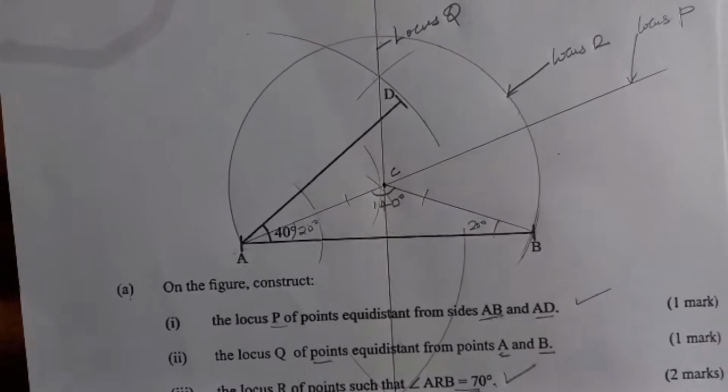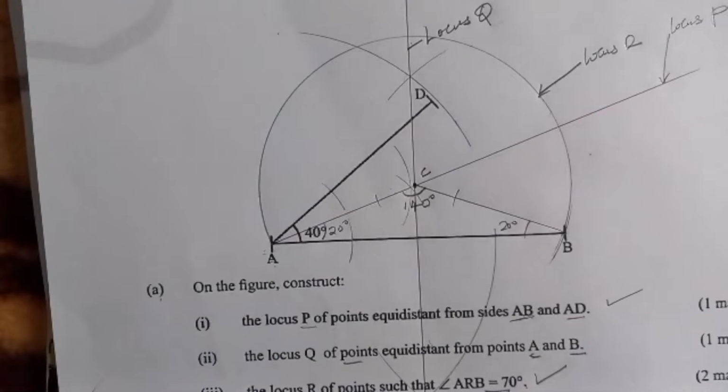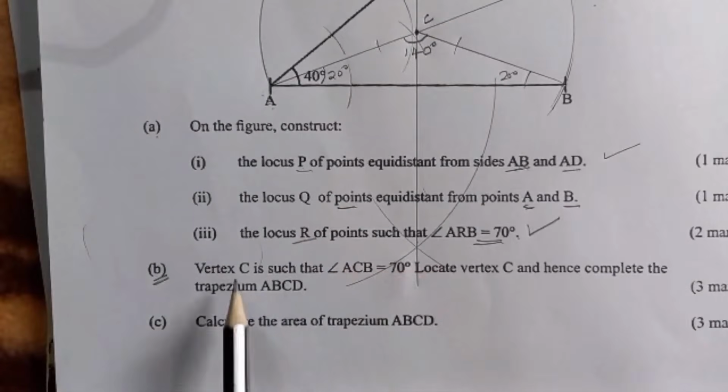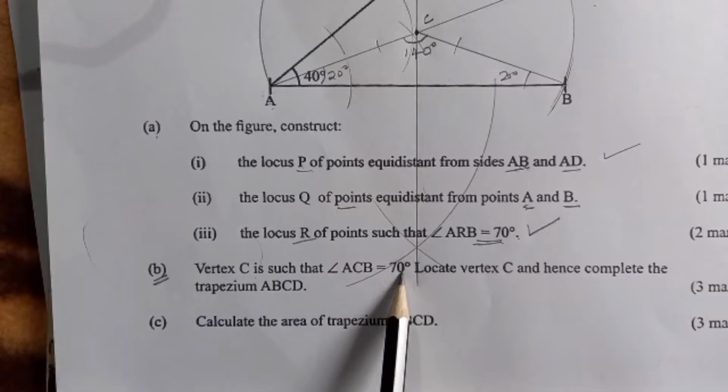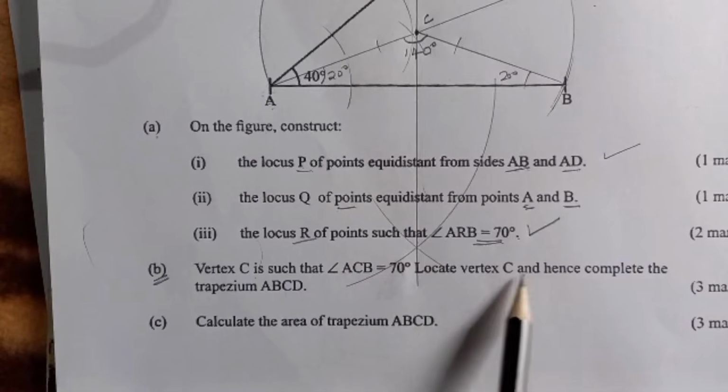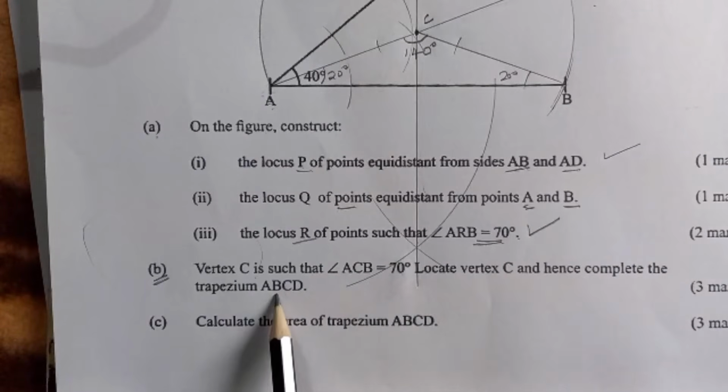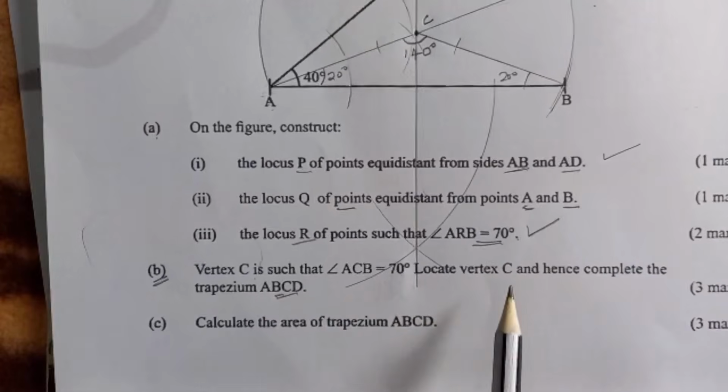You're done with that. The next one is part B. Vertex C is such that angle ACB is equal to 70 degrees. Locate vertex C and hence complete the trapezium ABCD.